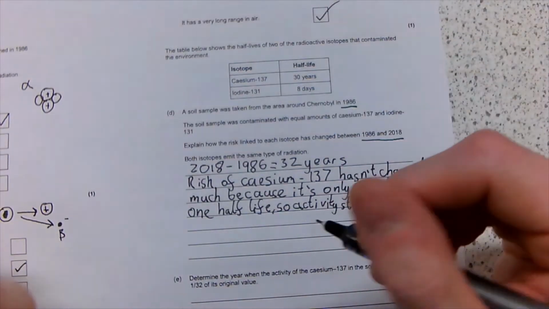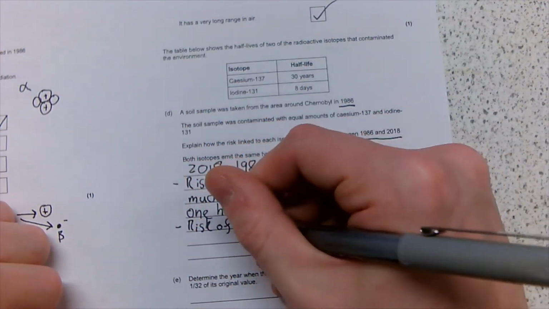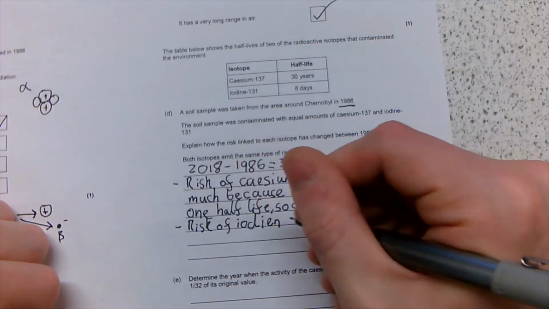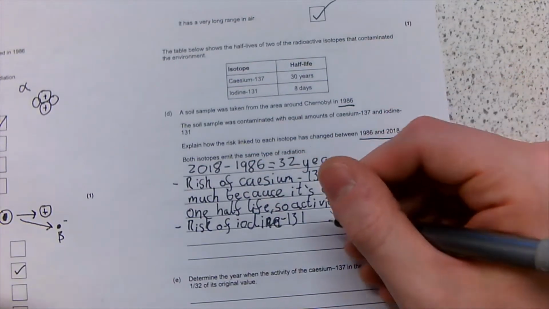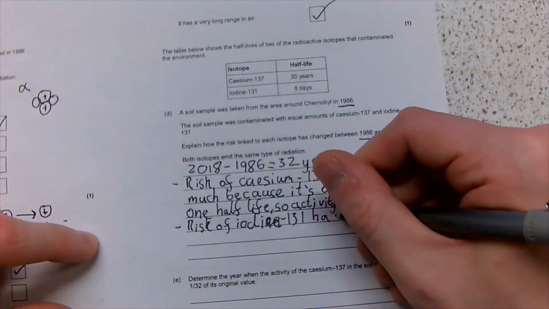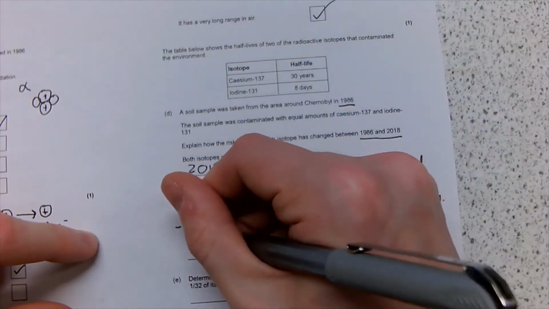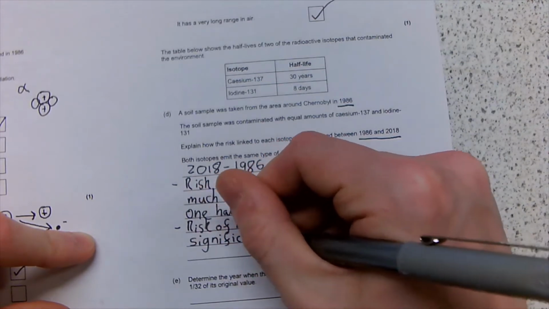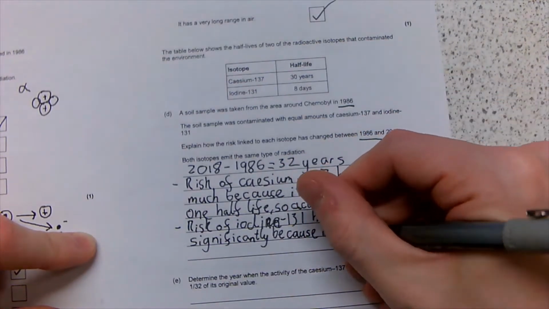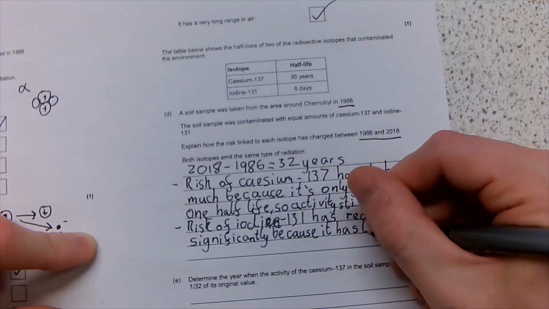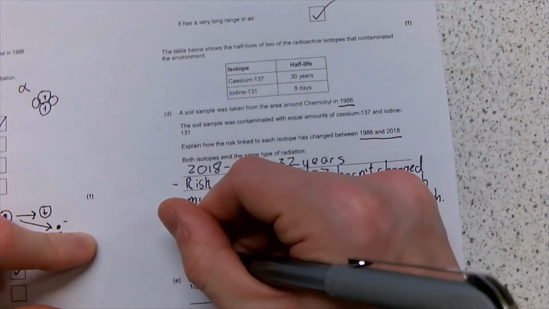On the other hand, the iodine. Here's my first point, here's my second point: the risk due to iodine-131 has reduced significantly because it has been through many half-lives.